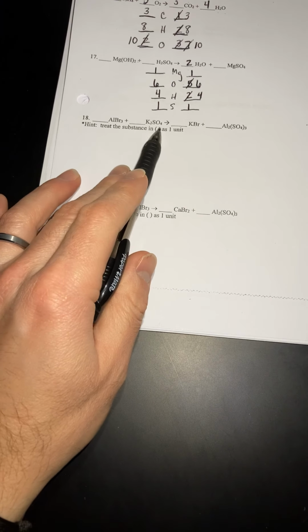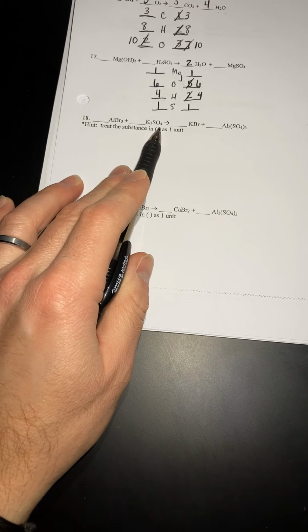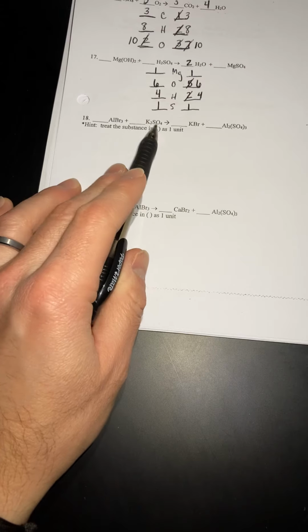What does the prefix poly mean? It means more than one. If it's monoatomic, that means one atom. Polyatomic means more than one atom. So this is an ion that's actually a unit. It travels as a unit. So SO4, it's like one thing.